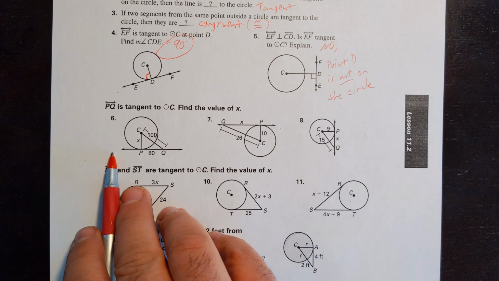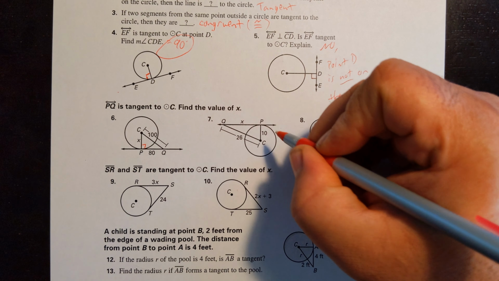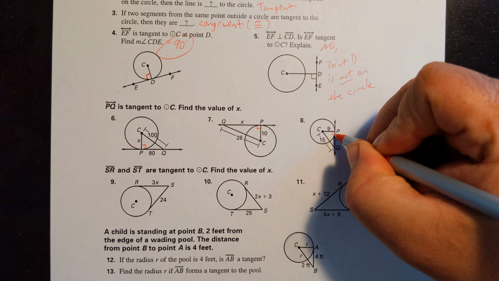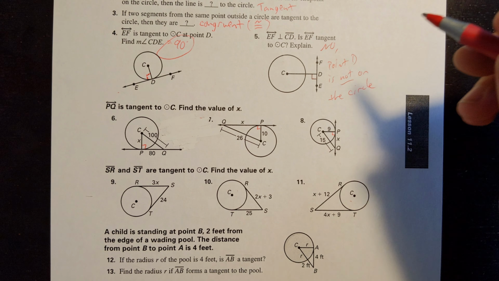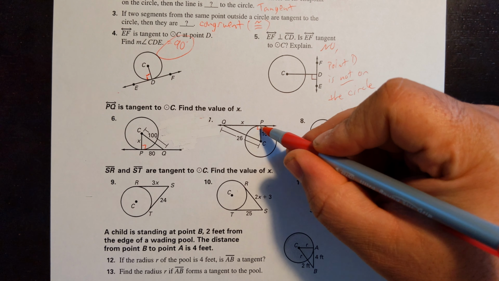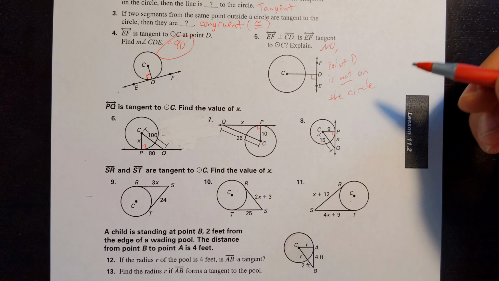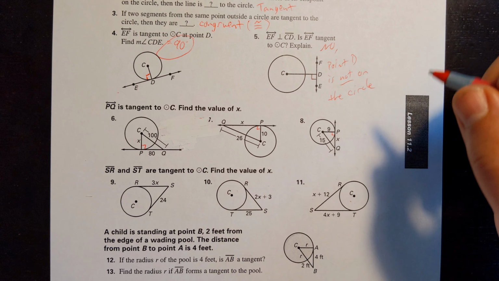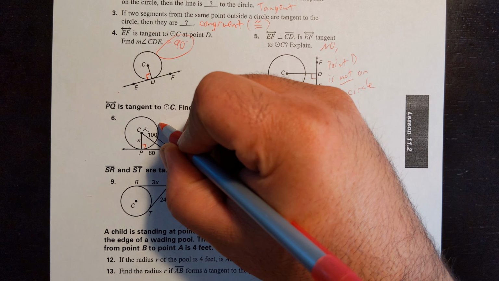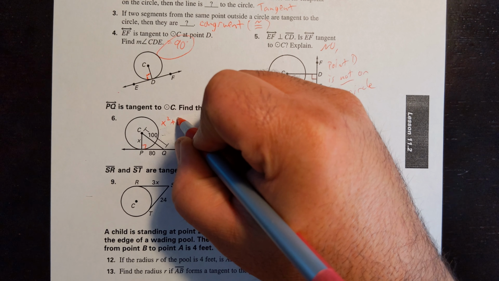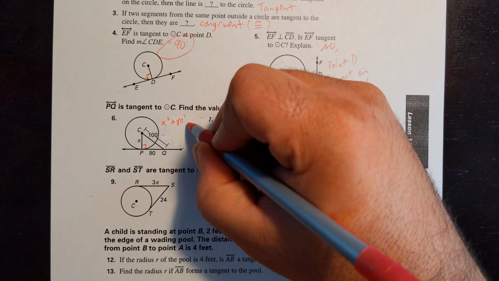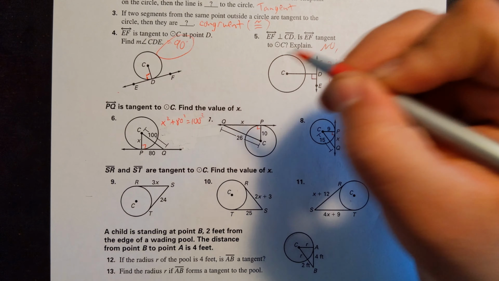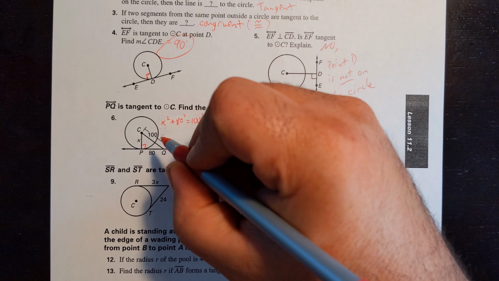This one tells you that these are tangent. That means we do have right angles on all 3 of these examples. Next section, number 6. We have right angles on all of these because it tells you that PQ is a tangent on all 3 examples. So over here, the x and the 80 are both your legs, and the 100, that's your hypotenuse.